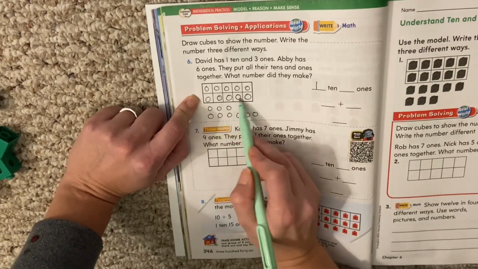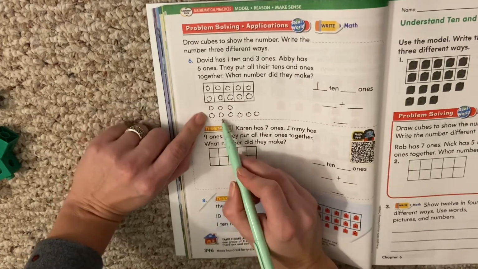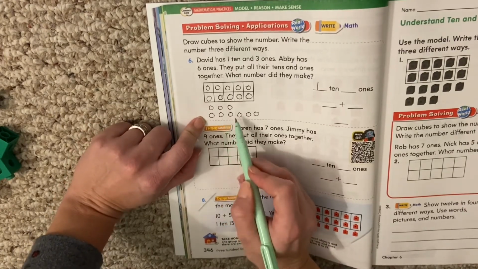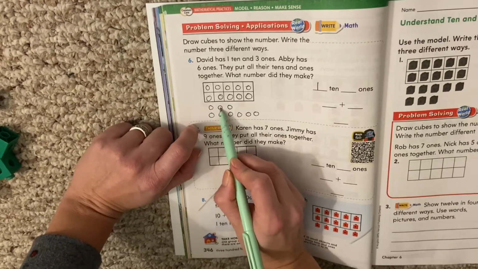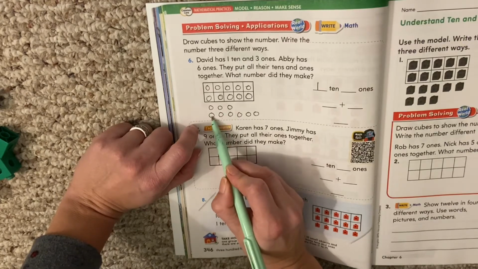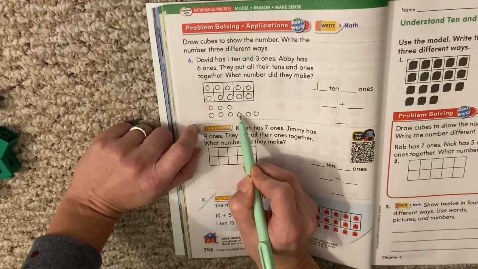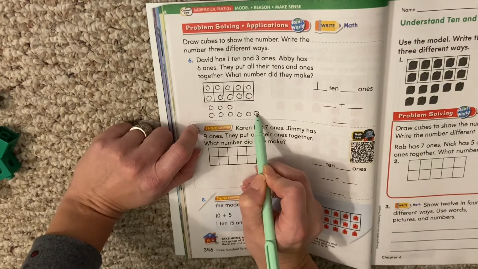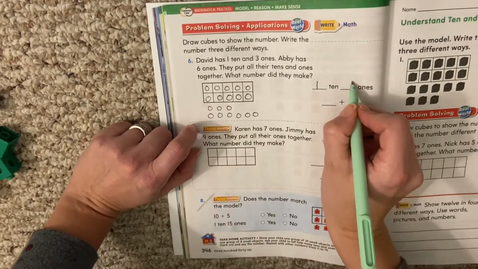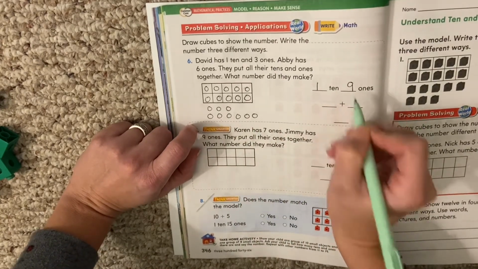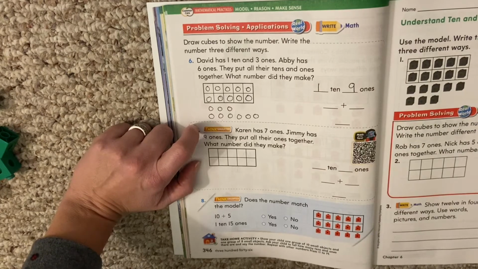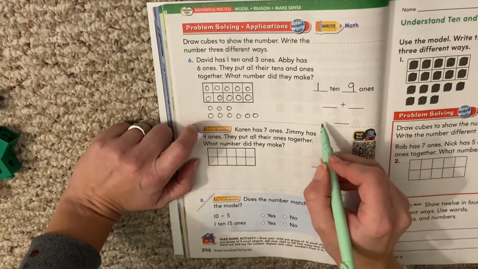So it's one group of 10. How many loose ones do we have? We have to count these all. 1, 2, 3, 4, 5, 6, 7, 8, 9. There's 9 loose ones. So now we need to make our number.